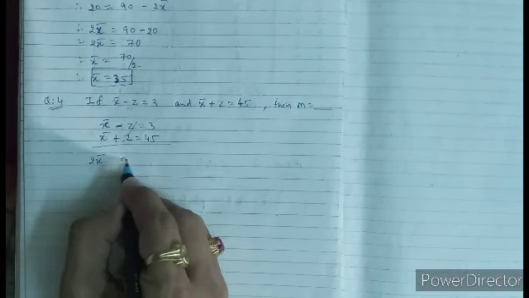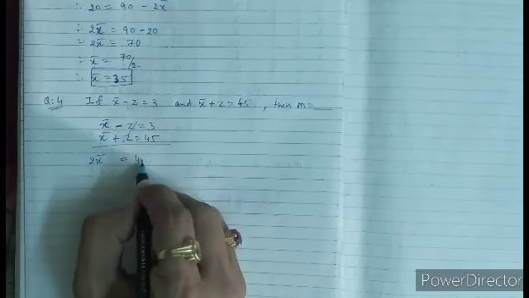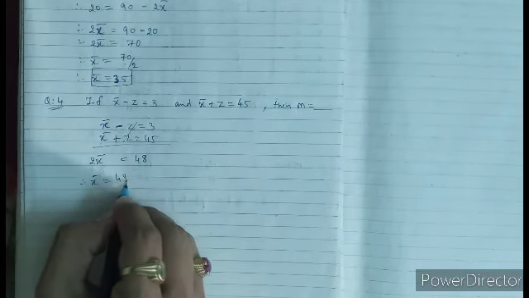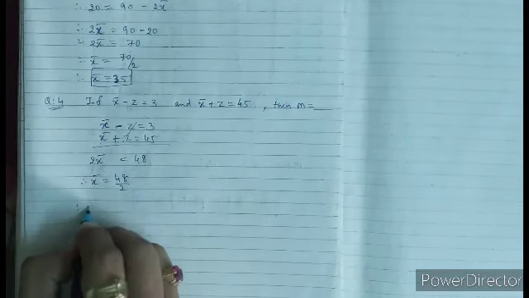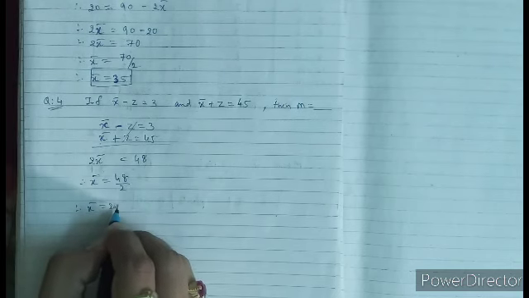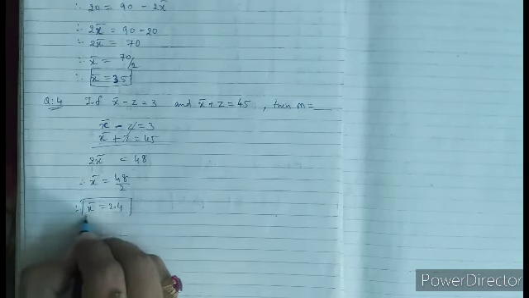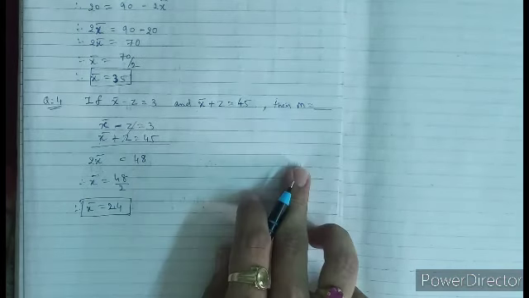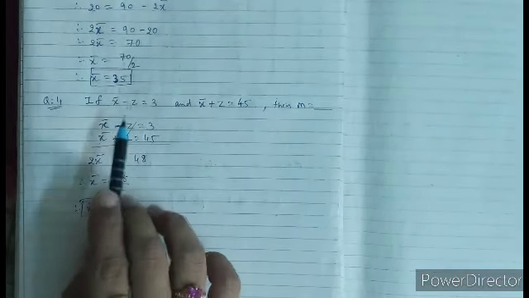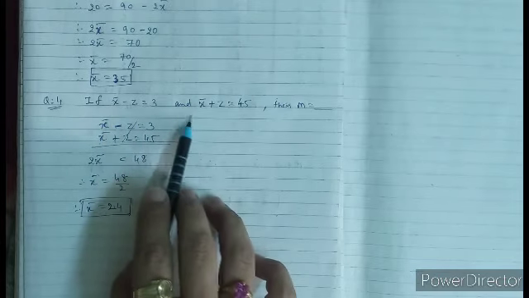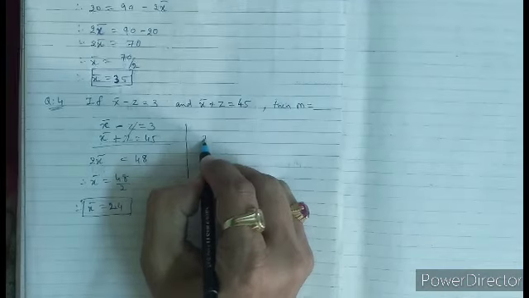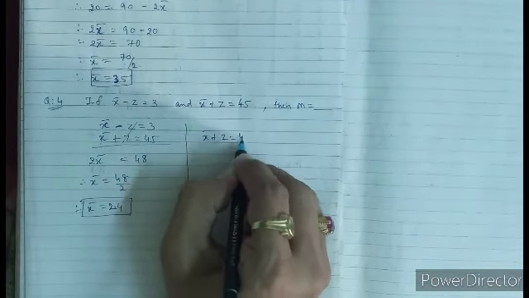So 2x bar equals 45 plus 3 is 48. Therefore we can get x bar equals 48 divided by 2. So x bar equals 24. So this way we got x bar 24. This is one of the values, but we want m. Now here we have a relation between x bar and z. We can use one of these relations. Let us use x bar plus z equals 45.